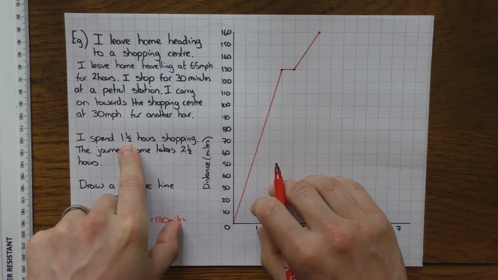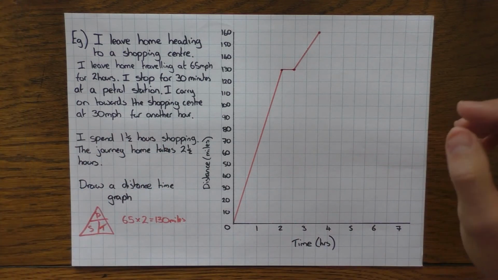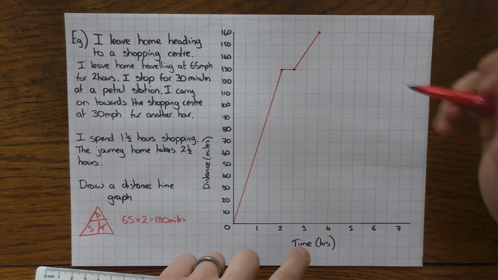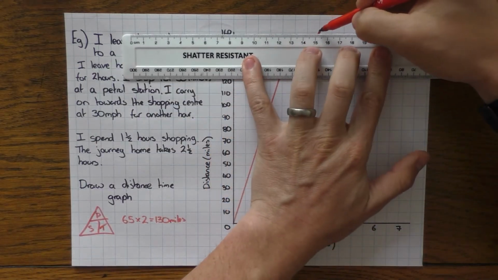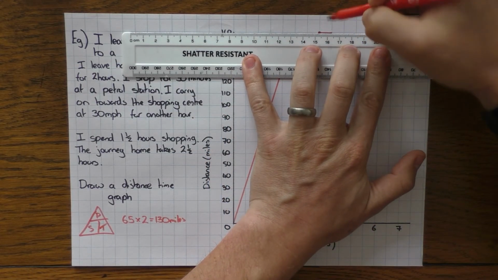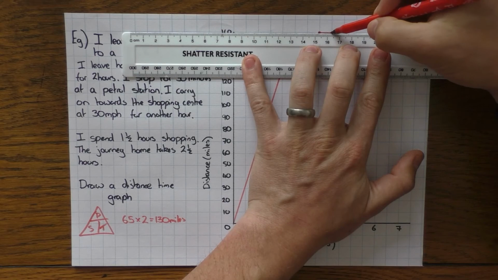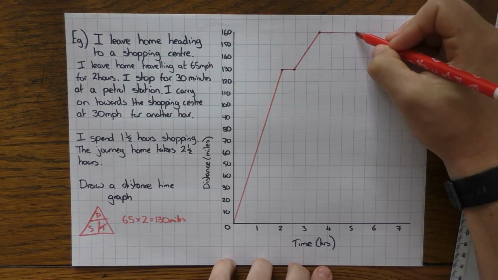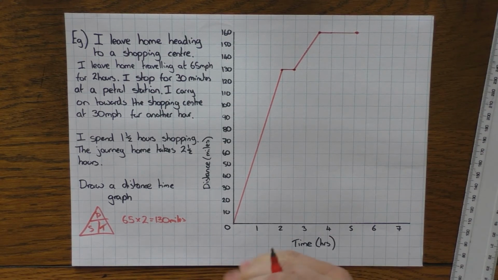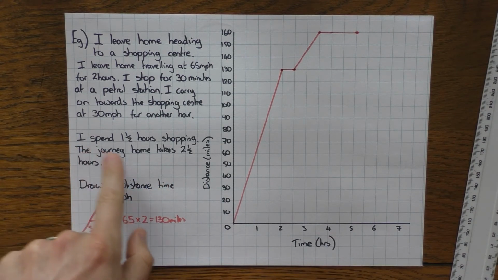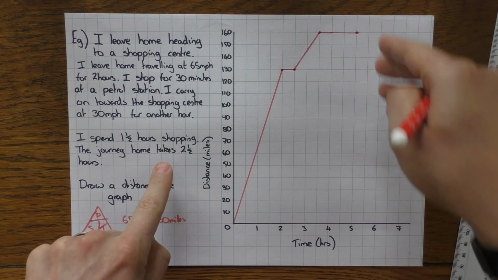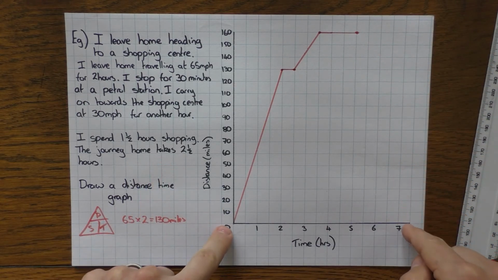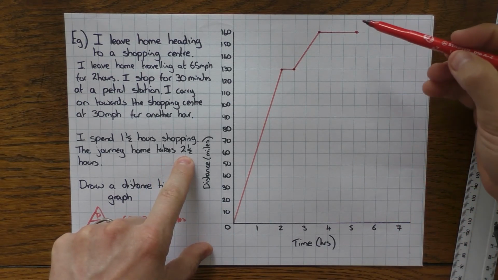I spend an hour and a half in the shopping centre. So hour and a half, so the half is 30 minutes, which is 1 square, and then another hour is 2 squares. So that's 3 in total, like so, to get to there. And the journey home, so I'm coming back now, coming back to the start, takes 2.5 hours.